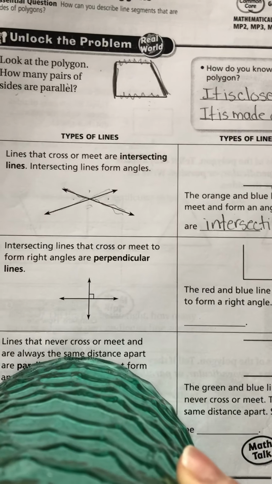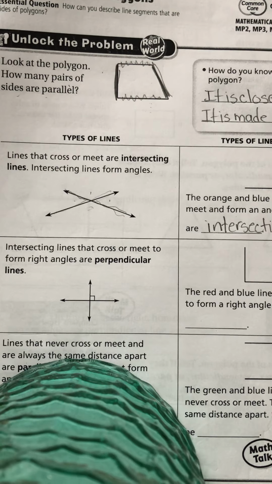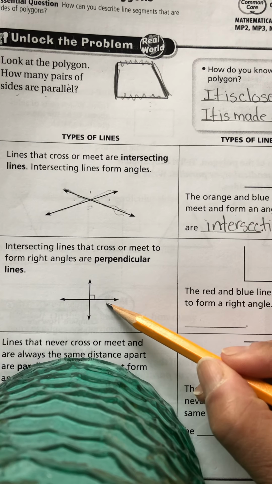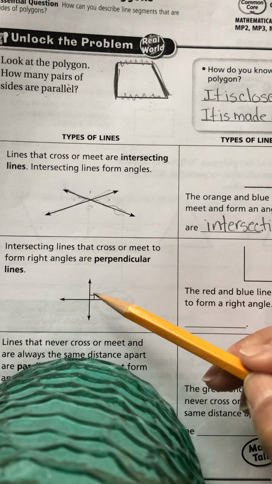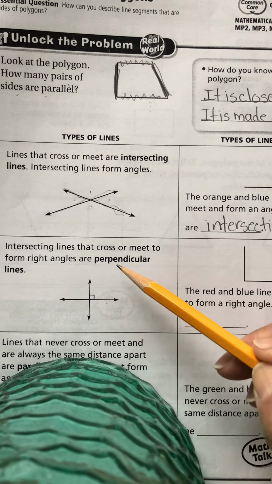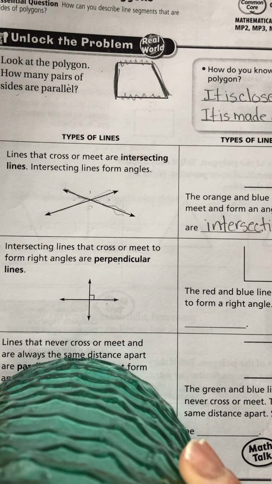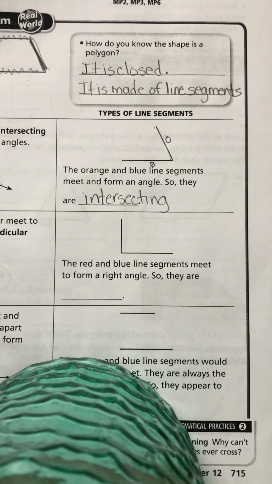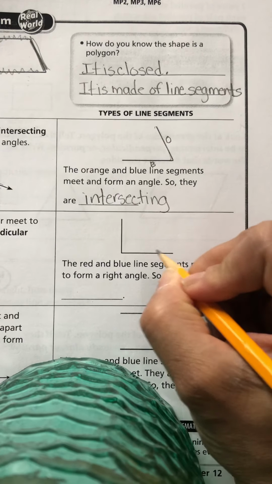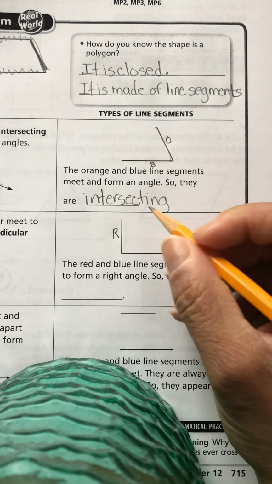Then it says intersecting lines that cross or meet to form right angles are called perpendicular. So these lines cross and meet too. The only difference is you can make a right angle, a perfect square in the corner. So now they're called perpendicular. So here's an example of that over here. It says the red and the blue. So let's just pretend this is the red line because this paper is printed in black and white.